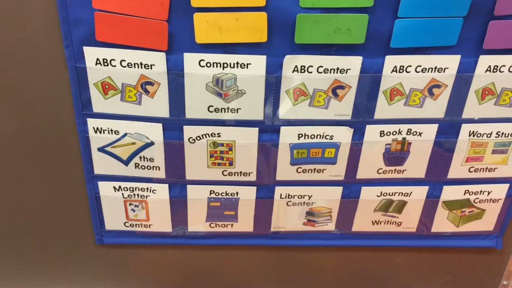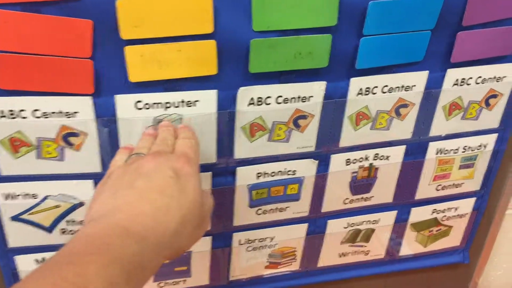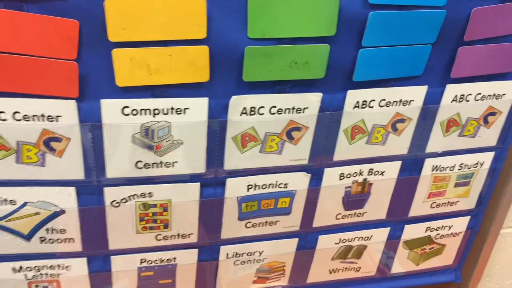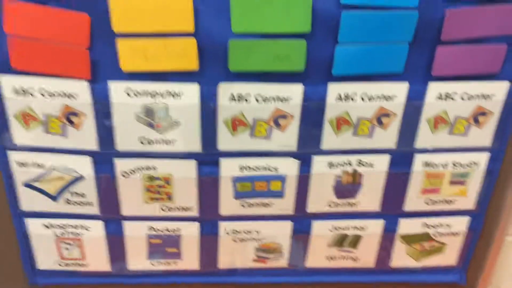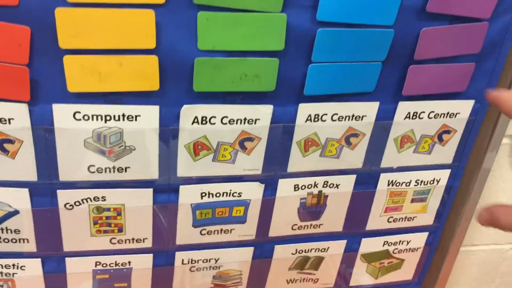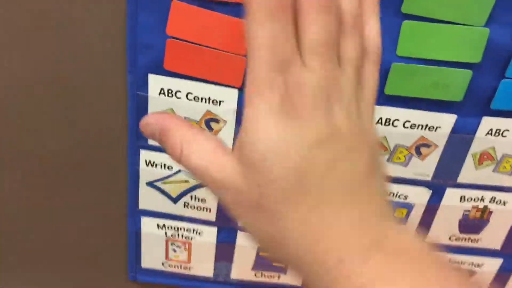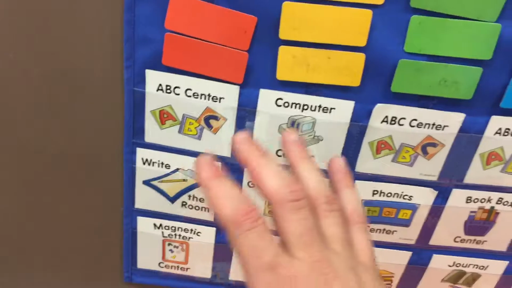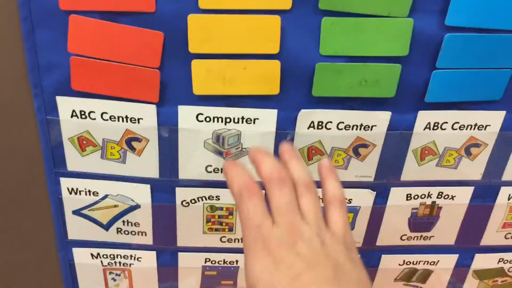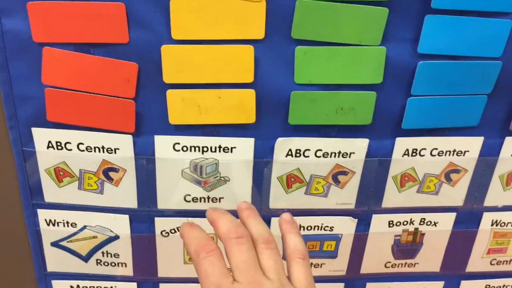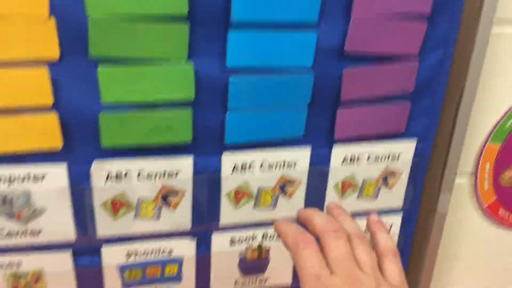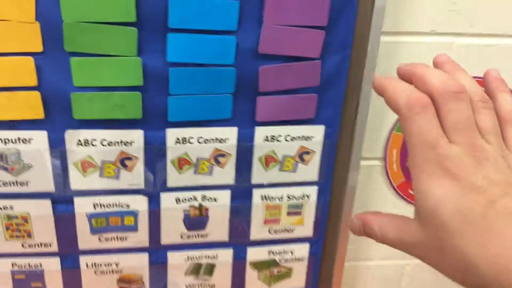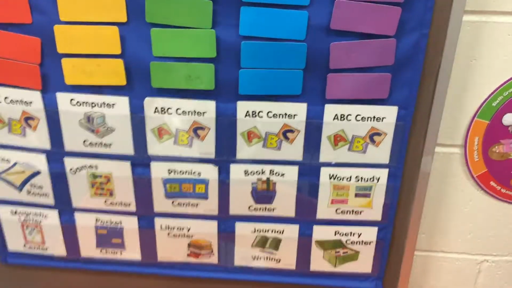Group 2, they have a computer instead of the tubs. And how it's decided who gets what center is it's just basically rotated each day. So when we're done with workshop for the day, these cards will move over here. Yellow group moves over to the green group. Green group moves over to the blue group. Blue group moves over to the purple group.